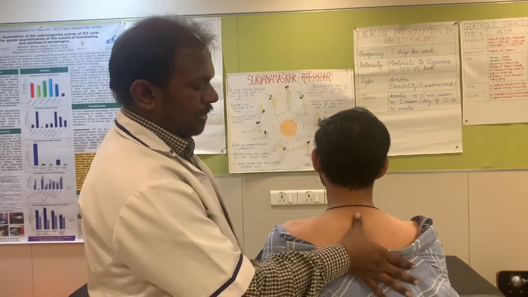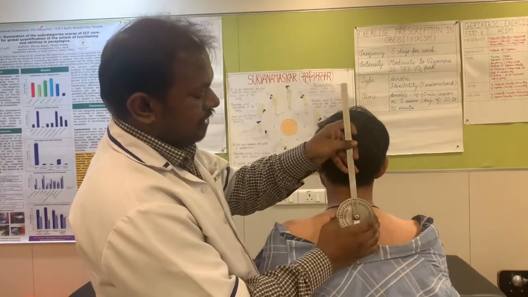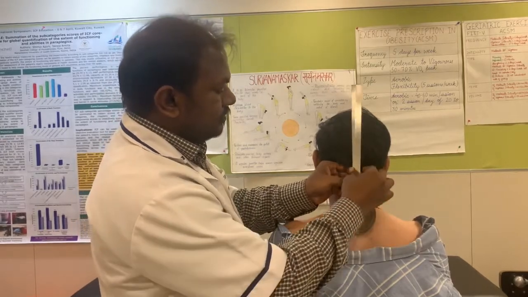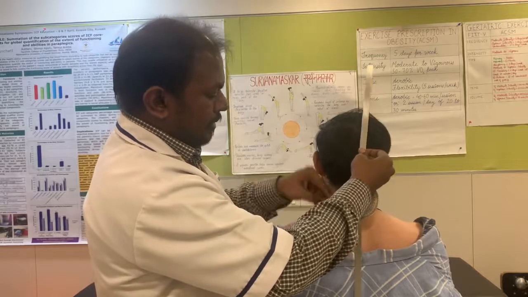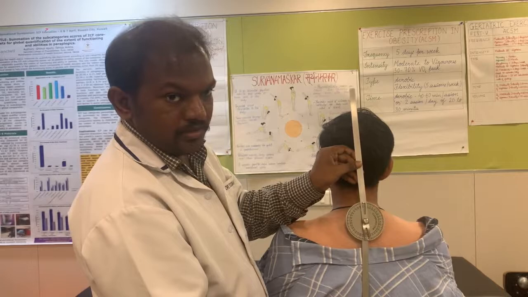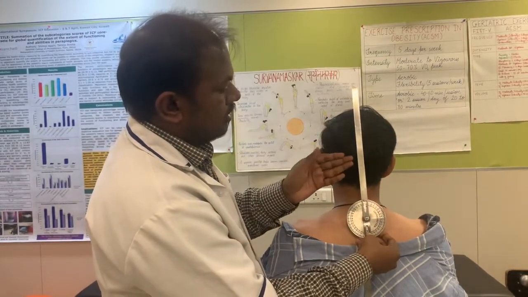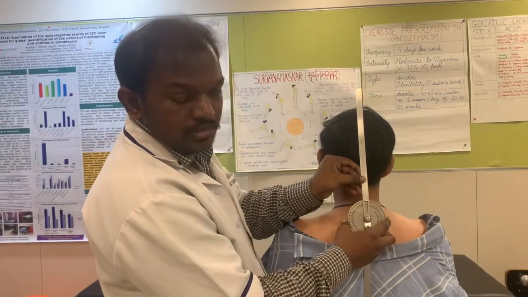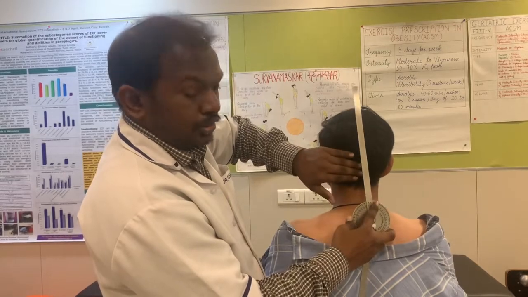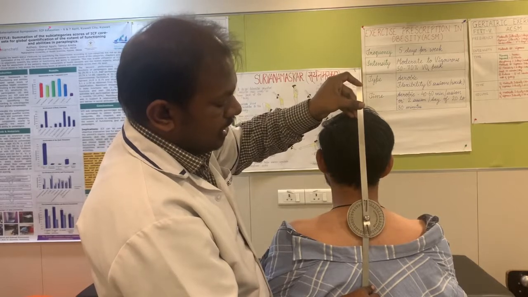Then you have to palpate the C7 vertebra. The spinous process of C7 will coincide with the fulcrum of your universal goniometer. Okay, then your stabilizing arm will be parallel to the dorsal aspect of your spine, and your movable arm will be parallel to the dorsal aspect of your head or back of the head, or you can say protuberance. Okay, so from here we are going to check the range of motion.